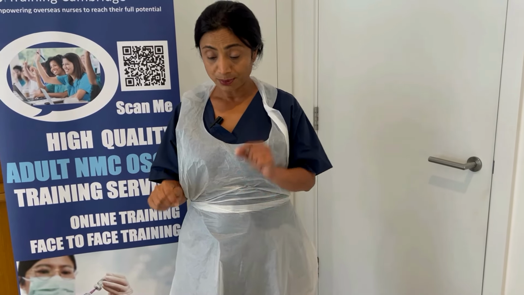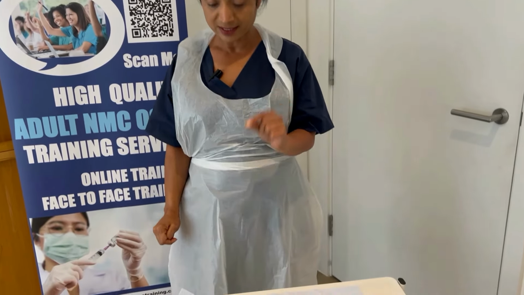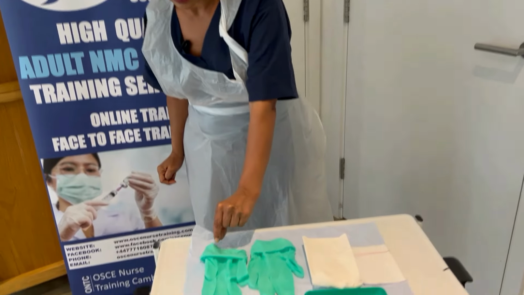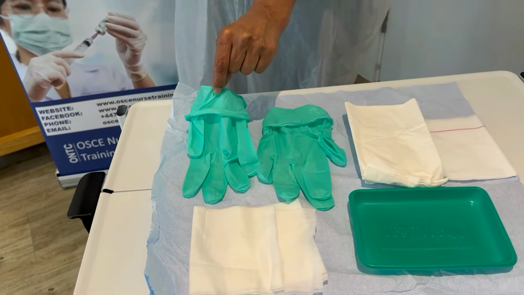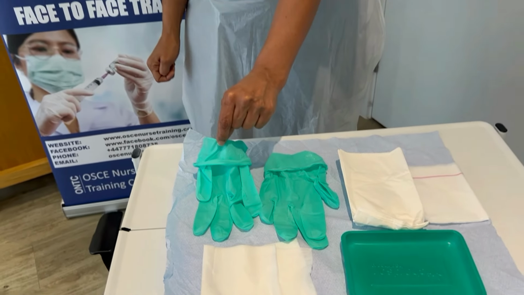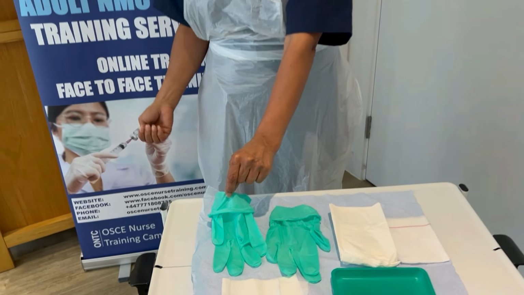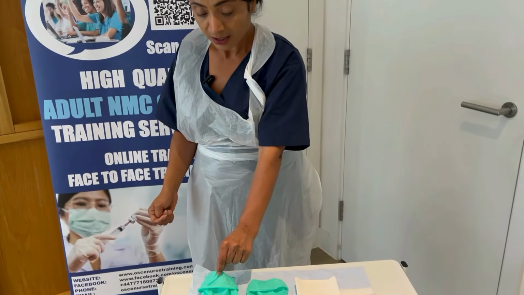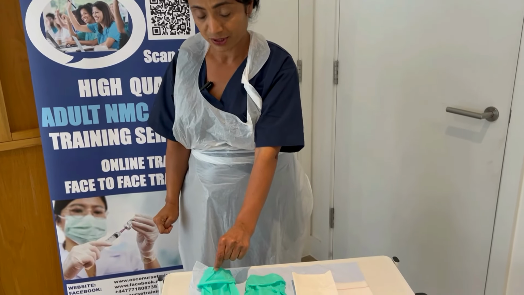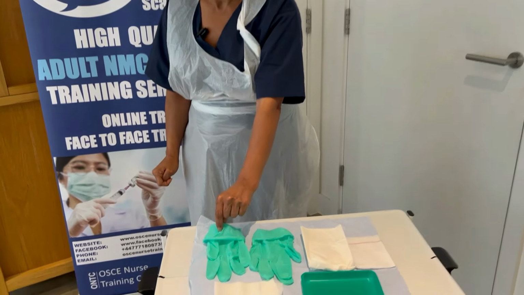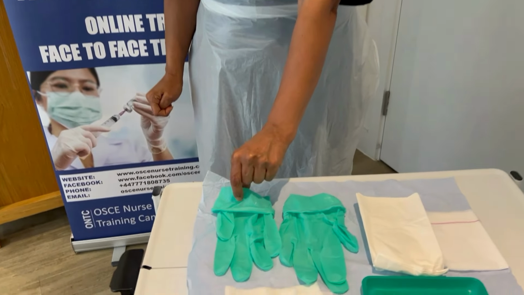So I'm going to pick this glove with my left hand, the right glove, by the inside sleeve. Why the inside sleeve? Because the inside sleeve is going to touch the inside of my arm anyway, so it's going to be coming in touch with skin. So that's okay, but what we cannot do is touch anywhere outside. So I'm going to hold on to this inside sleeve and pick my glove up.